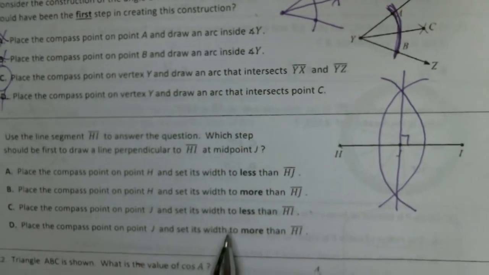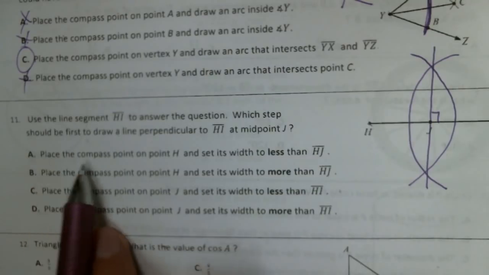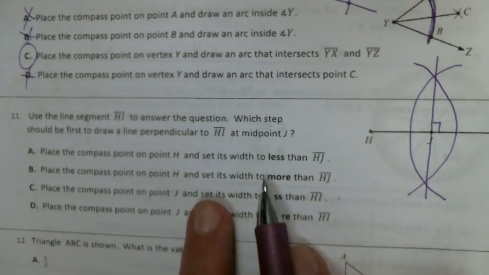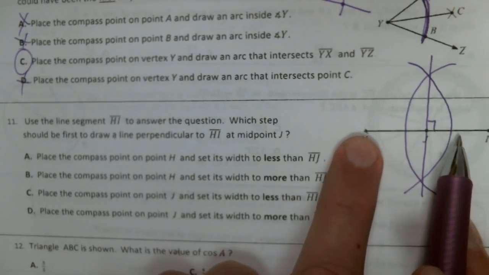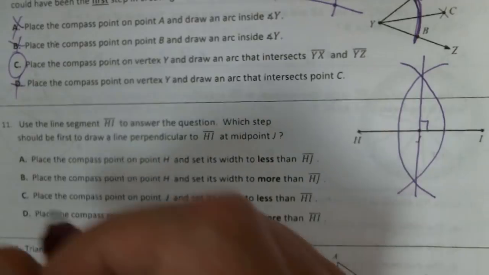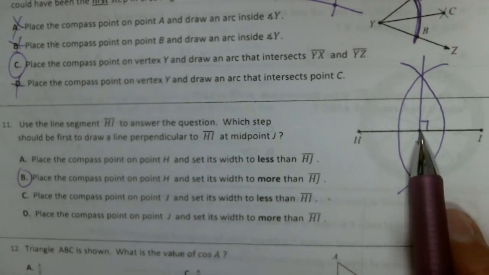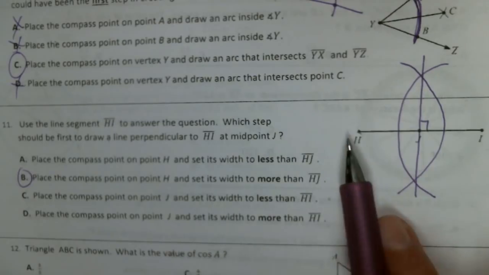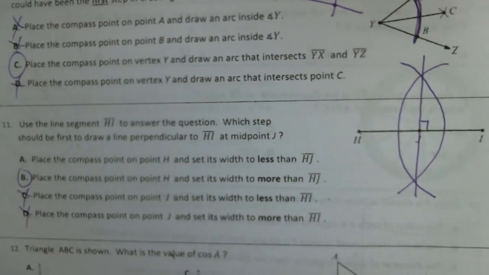Well, they don't have 75% of the way. That's just a Mr. Manise thing. So the first thing I want to do is put my compass on point H and set its width to more than HJ. Okay, I used 3/4 of the way, but it just needs to be more than 50%. So that's the correct answer. I'm never going to put my compass on point J. I've got to start either here or here and then go for 75% of the way. So that's why those two are wrong.